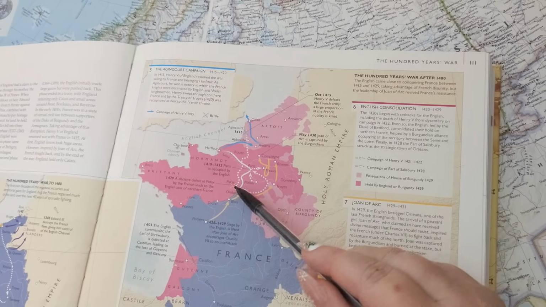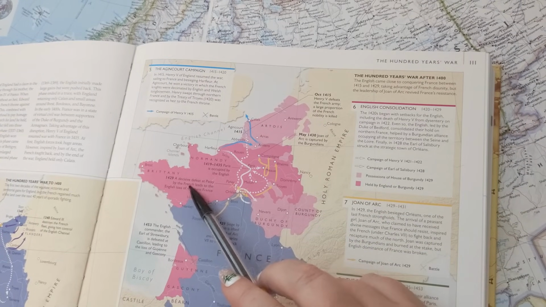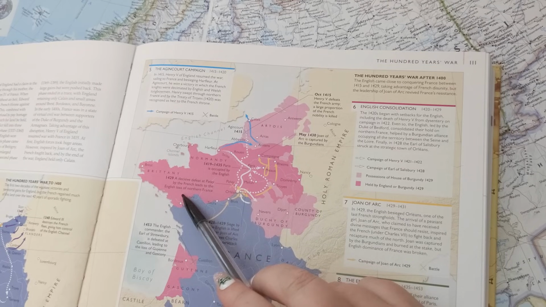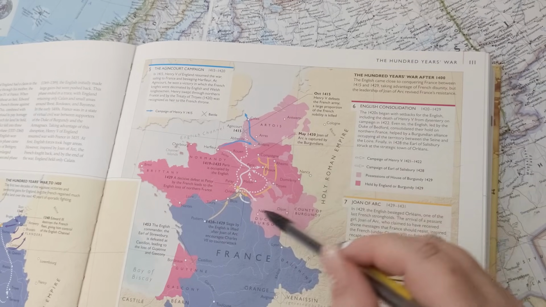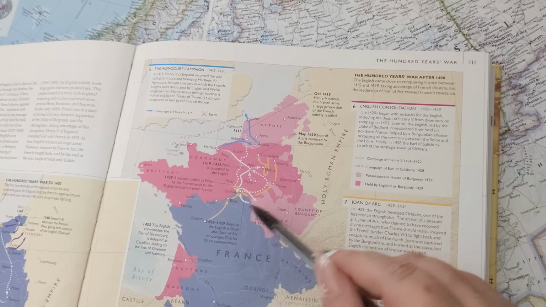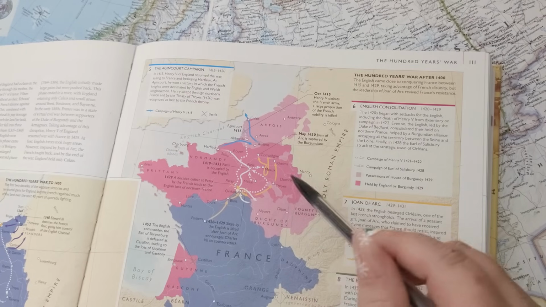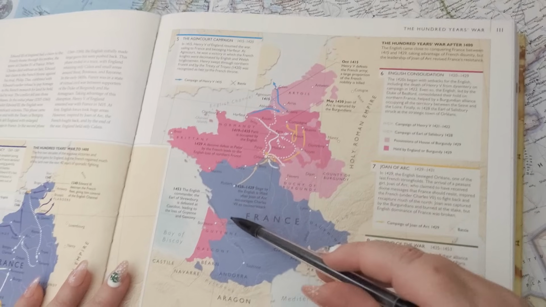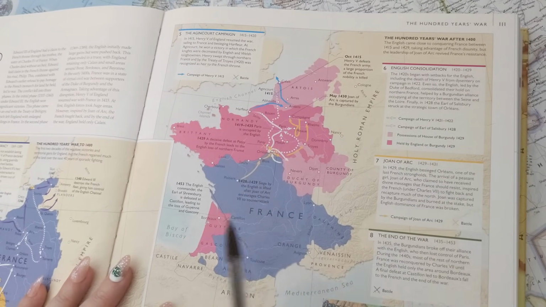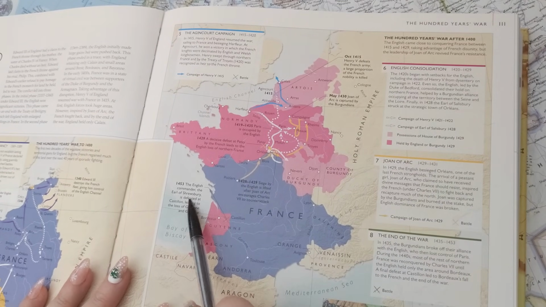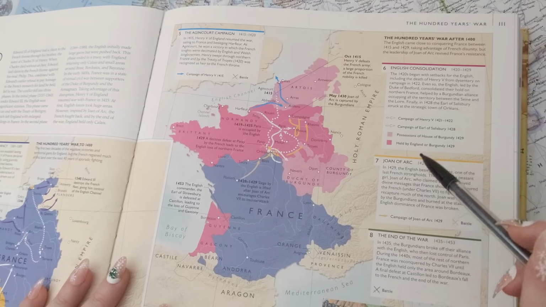What else do we have here? In 1429, a decisive defeat at Patay by the French leads to the English loss of northern France. 1428 to 1429, the siege by the English is lifted after Joan of Arc encourages Charles VII to counterattack. And then over here at this battle, 1453, the English commander, the Earl of Shrewsbury, is defeated at Castillon, leading to the loss of Guyenne and Gascony.